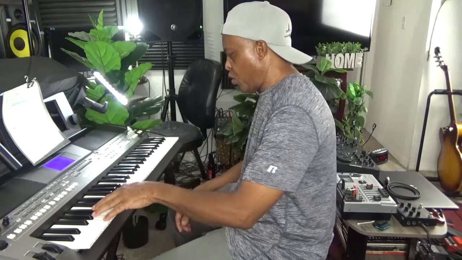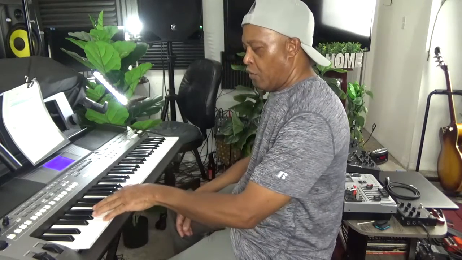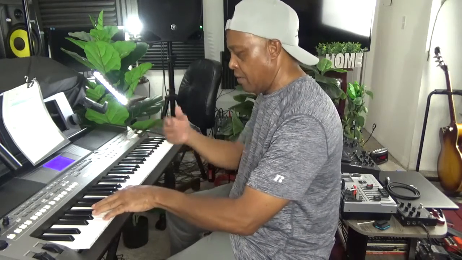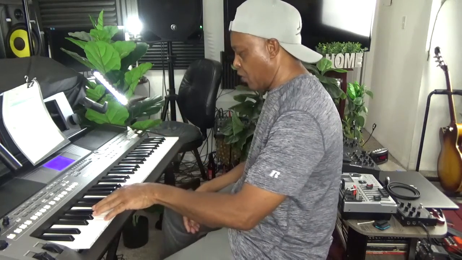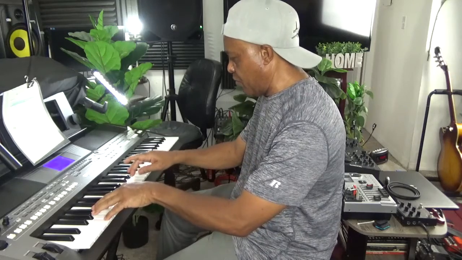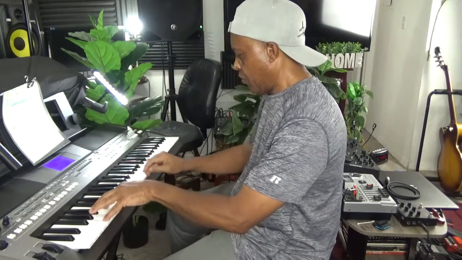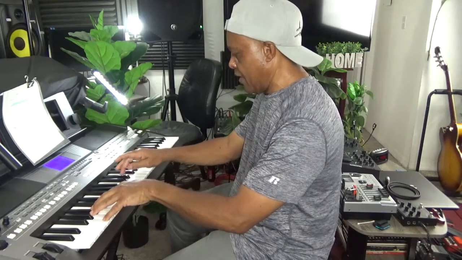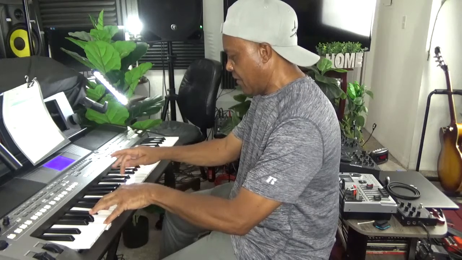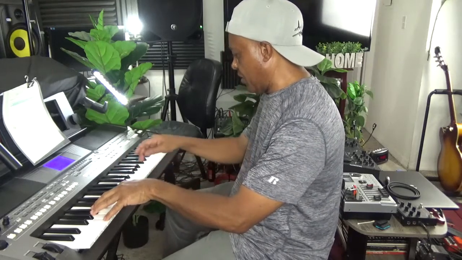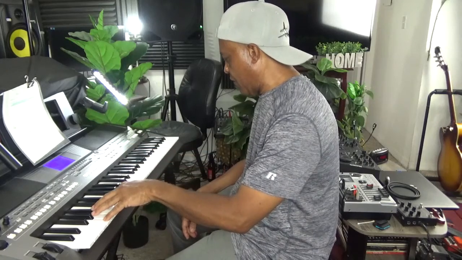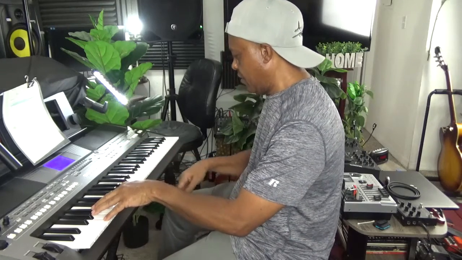So we know if we have a dominant 7th chord like C dominant 7, we have tension 9 available. We have sharp 9 available to us, we got flat 9, D flat, we have sharp 11, F sharp, and we have 13, which is A.